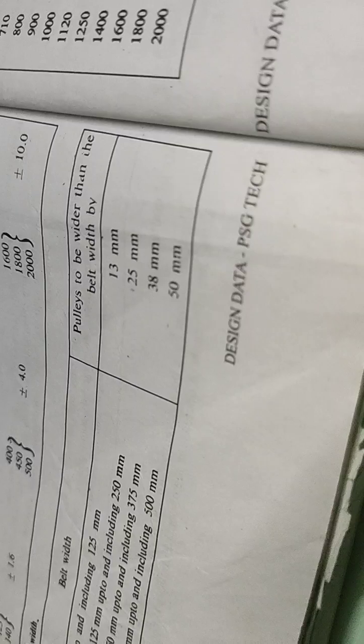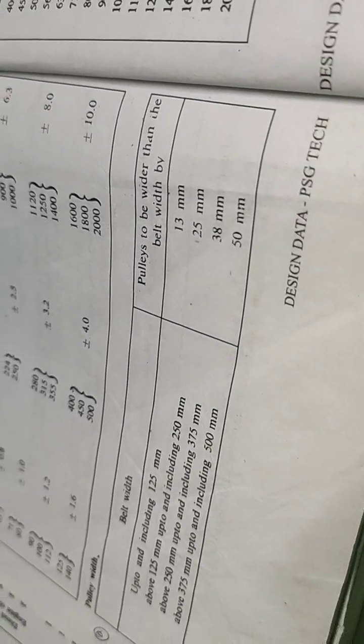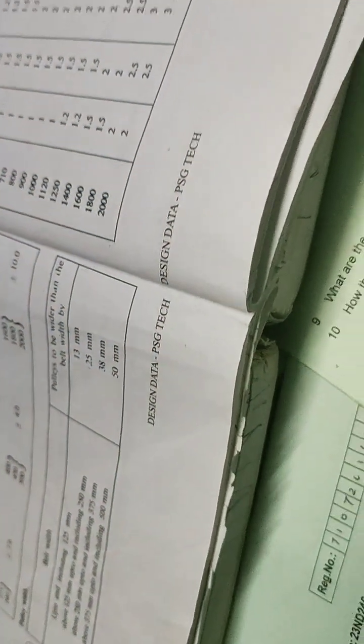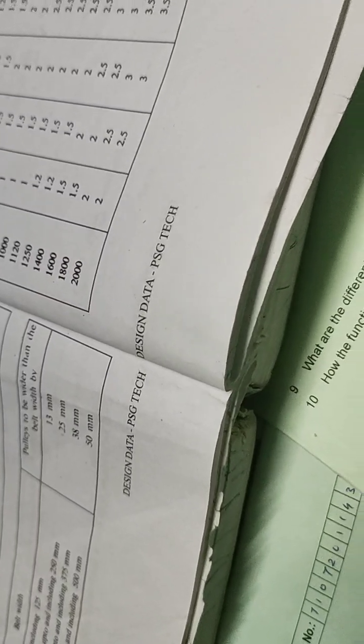Up to 125 mm, pulleys are to be wider than the belt width by 13. Belt width is 76 plus wider 13 mm, then it should be 89. This is the pulley width we have got, 89.